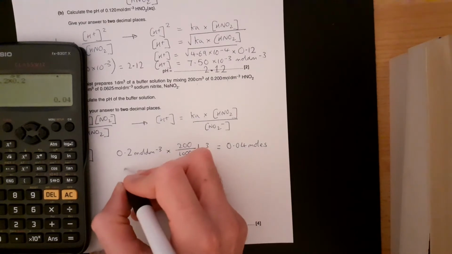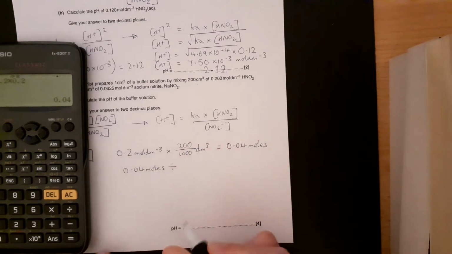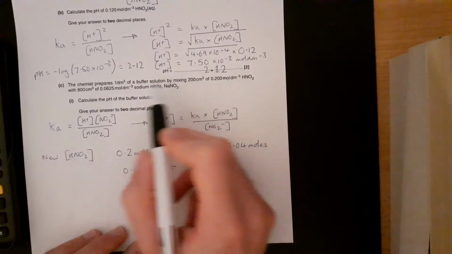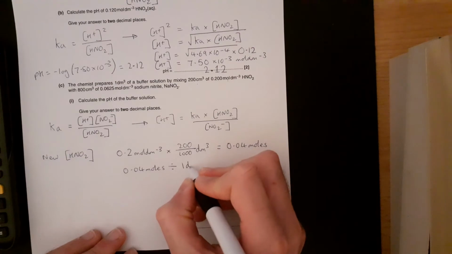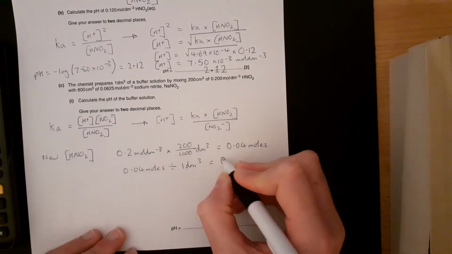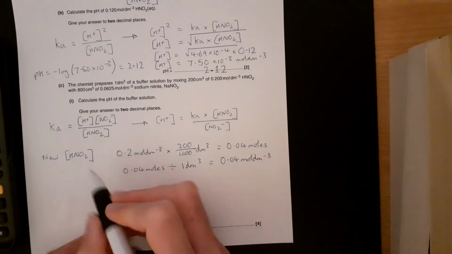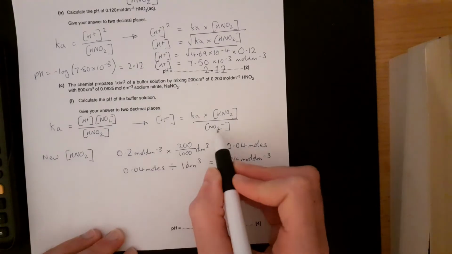Okay, and now we're going to do the moles divided by the total volume, which is 1 decimeter cubed, isn't it? Because we had the 200 from here and the 800 from here. So divided by 1 decimeter cubed, it's just going to be 0.04 moles per decimeter cubed. So that is our new acid concentration that we can put in here. Now we need to do the same thing for this one.